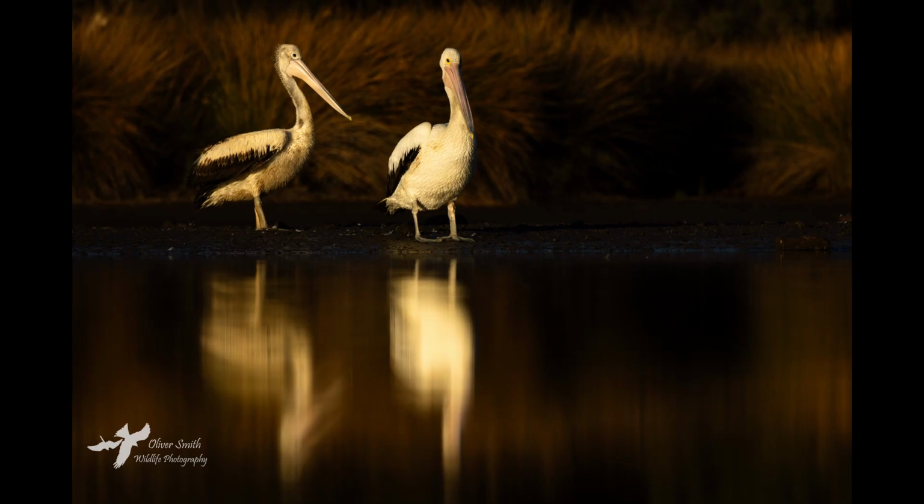This third image I'm going to show you is of two pelicans, and as you can see, it's still low-key, it's still got high contrast, it's still very dark and moody, but it's not as dark as the others, and you don't have to go to the total extreme to have a low-key style.